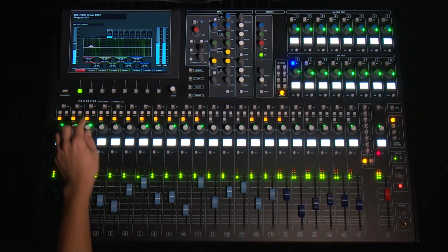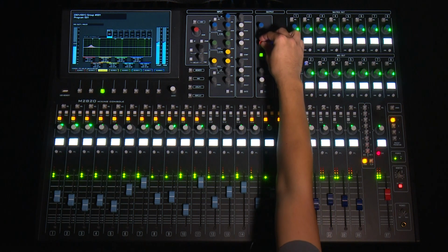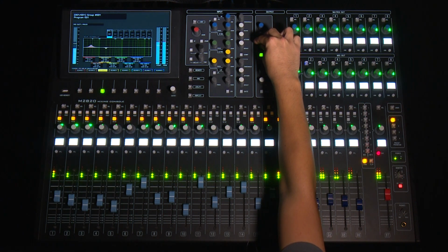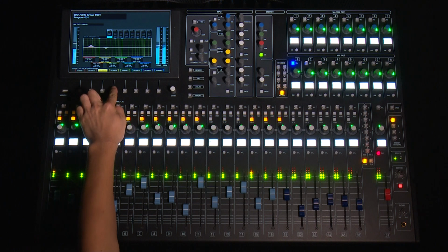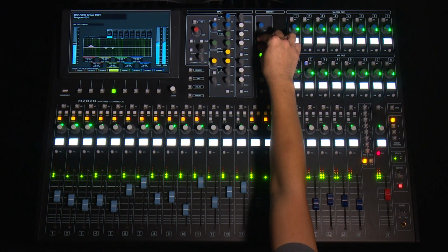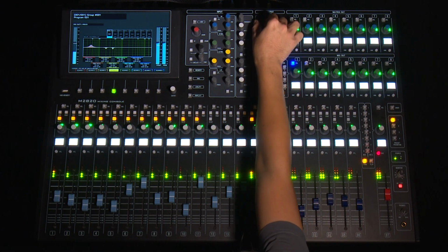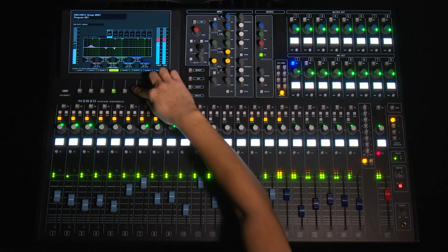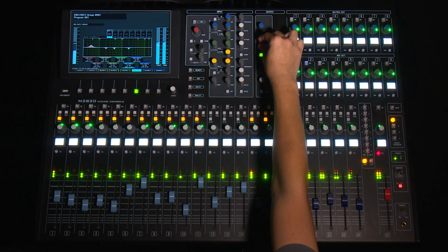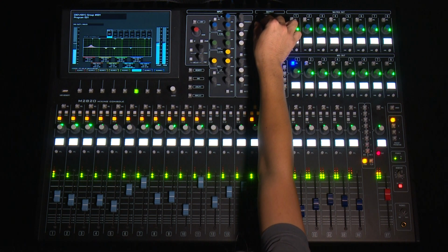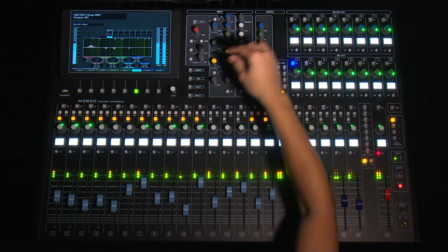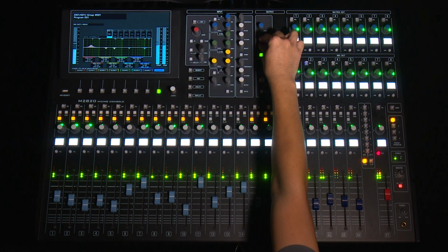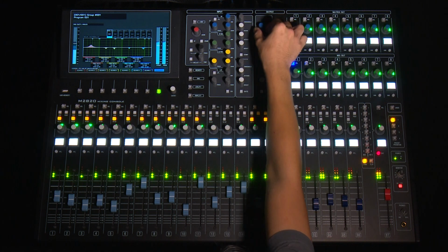As with the input channels, the relevant part of the frequency curve is dimmed when off and brightly shaded when on. The currently selected frequency band also lights up. And as you change settings, they are displayed numerically on screen.